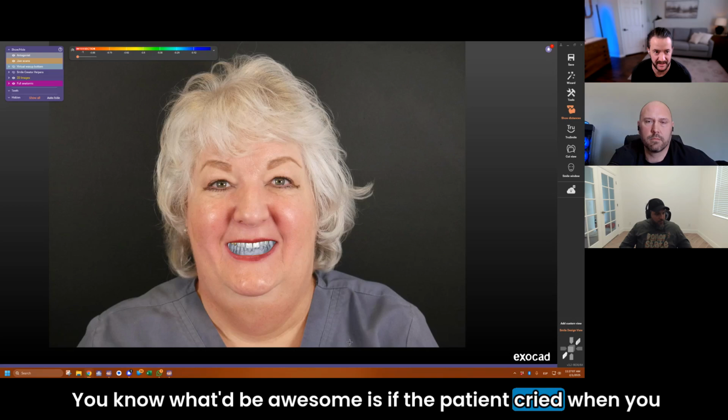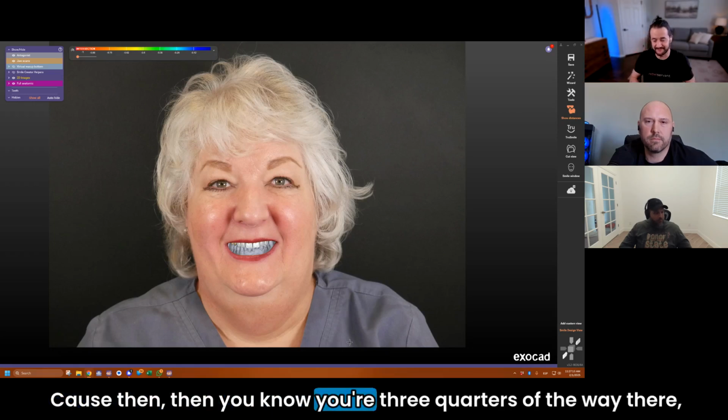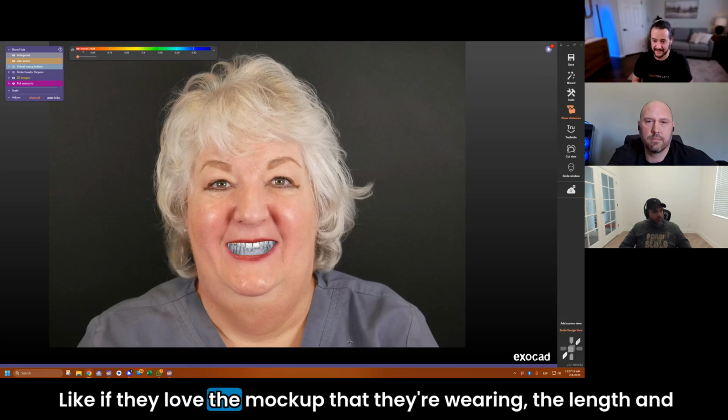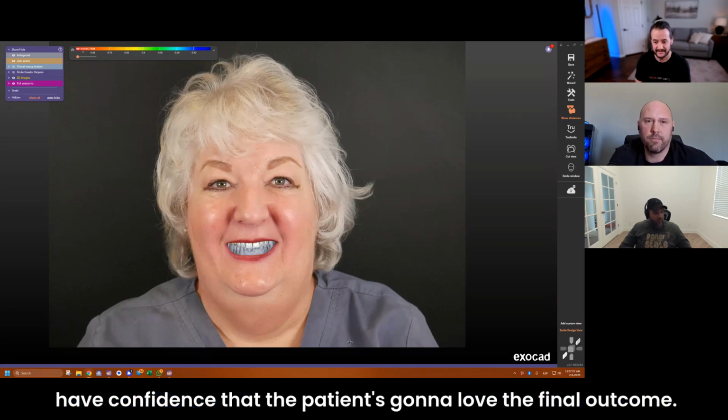And we can give the patient exactly what they had in mind or very close to it. It'd be awesome if the patient cried when you delivered the 3D mock-ups in their mouth, pre-preparation, right? Because then you know you're three-quarters of the way there. If they love the mock-up that they're wearing, the length and width and the way it feels on their lips, then we have confidence that the patient's going to love the final outcome.